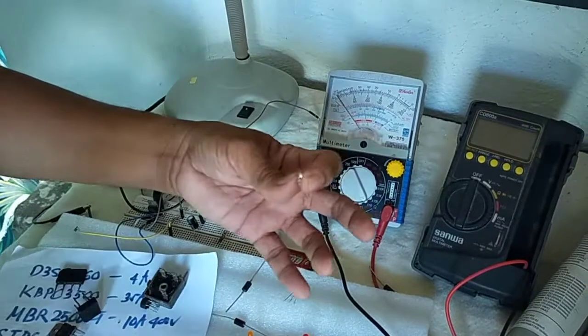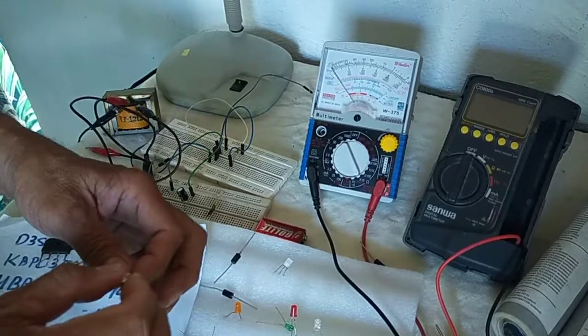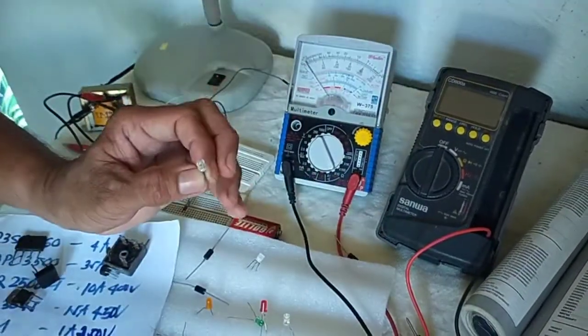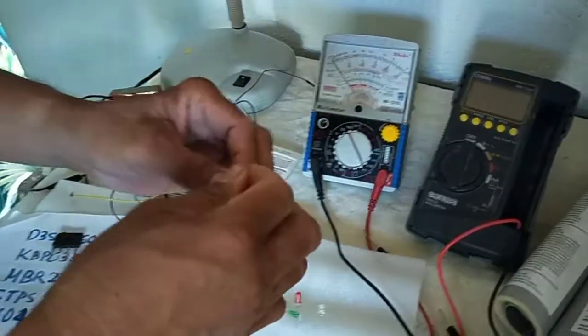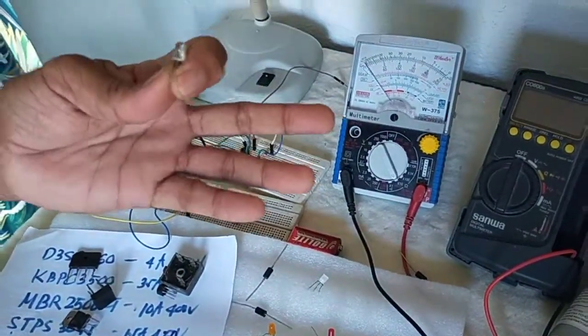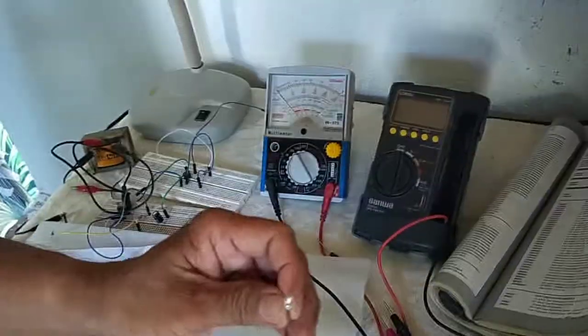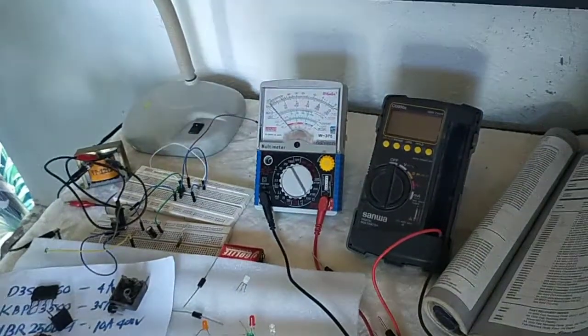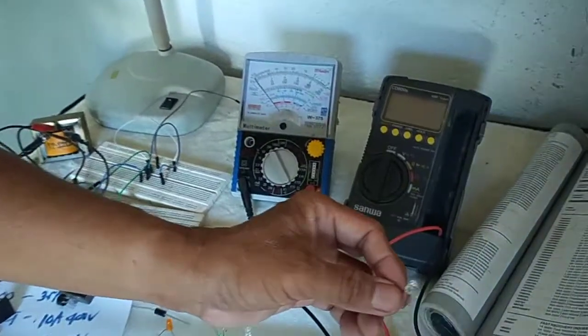It cannot be seen by our naked eye because this is an infrared LED. It produces light but it is beyond our visibility. Cannot be detected by our eyes. Infrared LED. This is applied mostly in remote controls, for example. The application of this infrared LED is in our remote control.